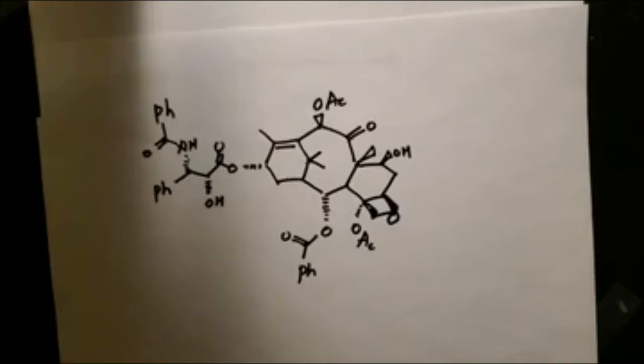So these are probably the ultimate goals of organic synthesis. But for us, we just need to learn some foundation for it. So let's get back to the foundation.